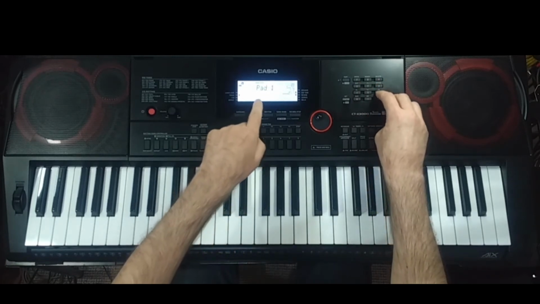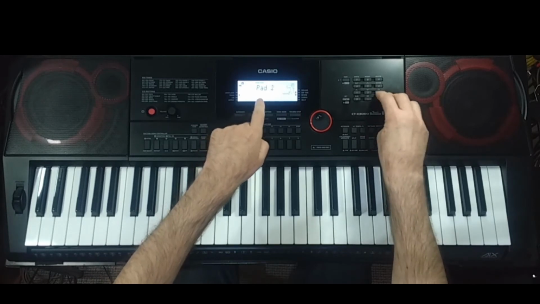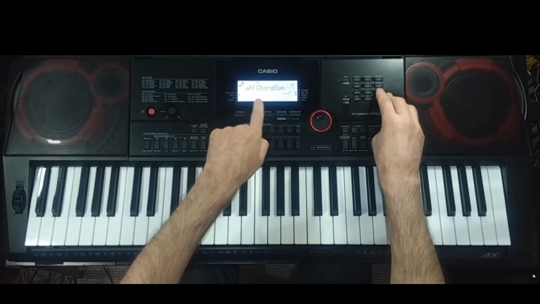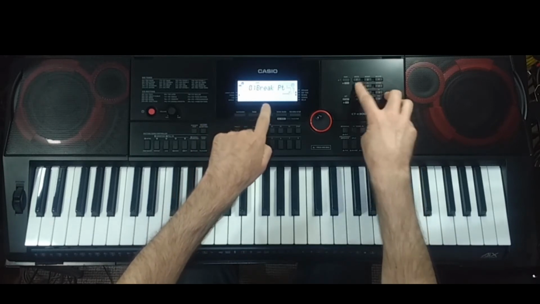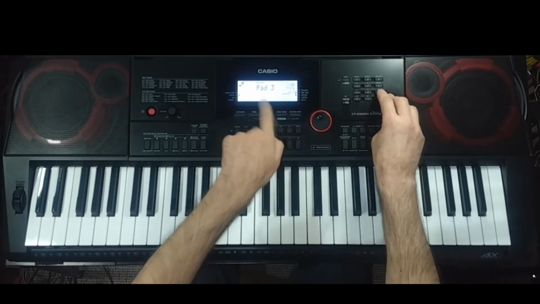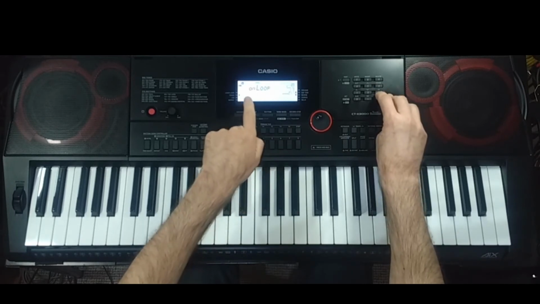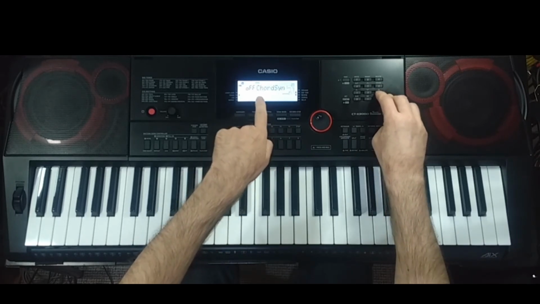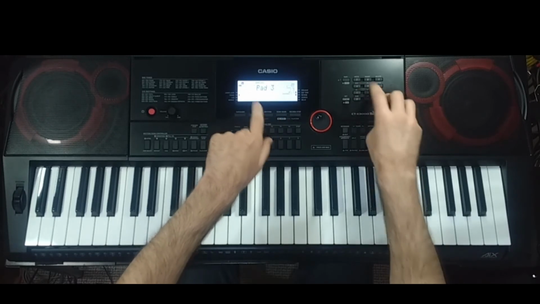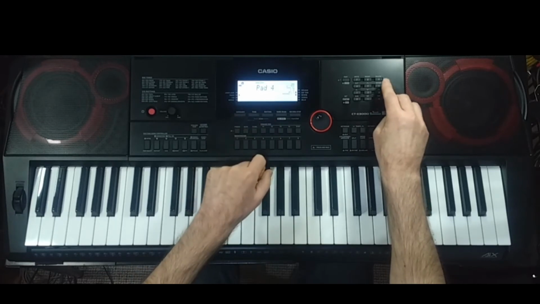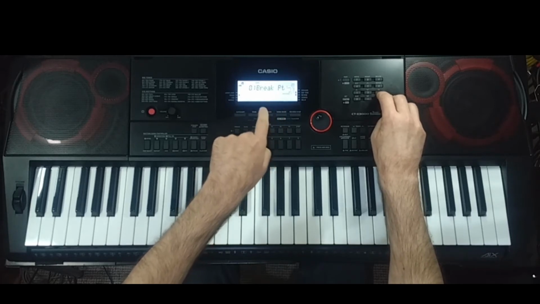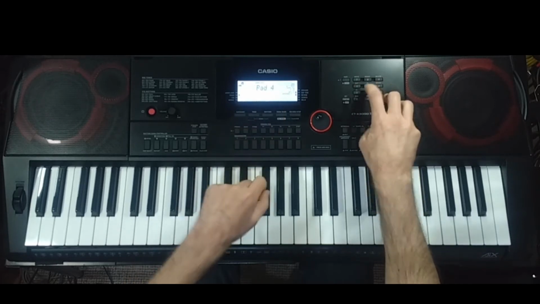I'll just check on all the other pads as well. So pad number 2, press enter, is set to the same settings. Press exit, use my cursor key to go to pad number 3, press enter, check the settings here, timing, chord synchronization, breakpoint, press exit, change it to pad number 4, press enter, and again just check the settings there are what you want. Press exit.